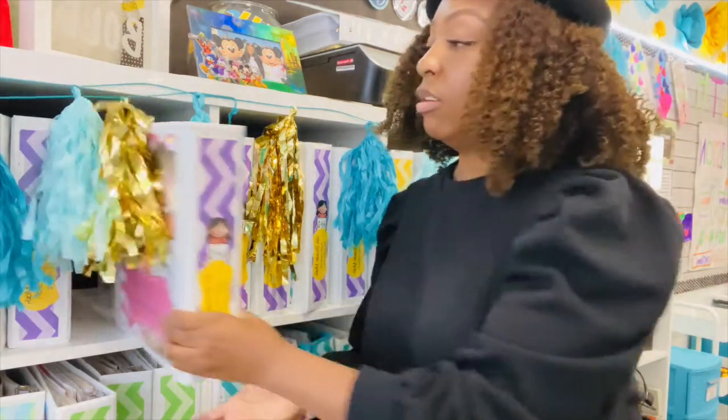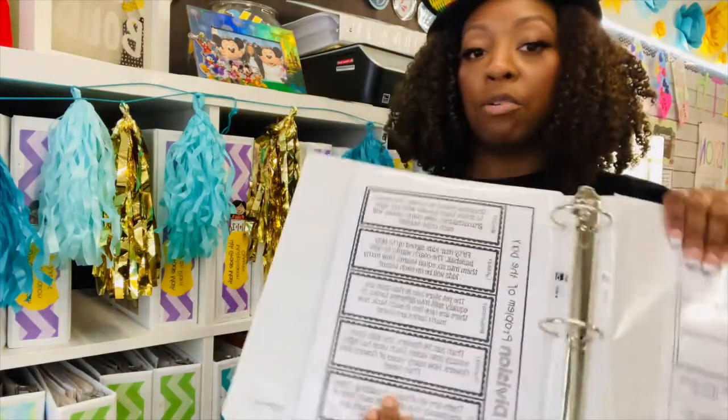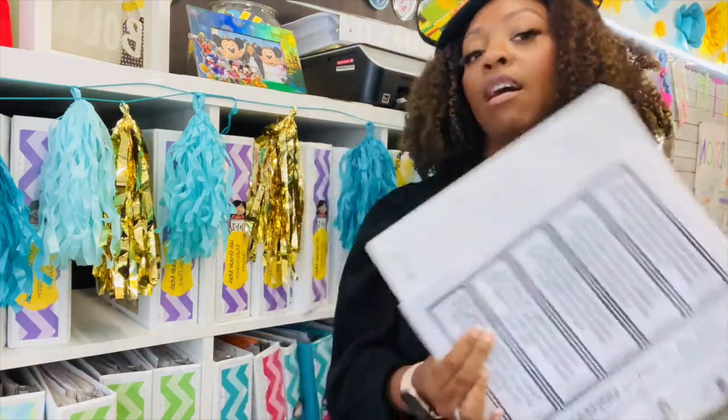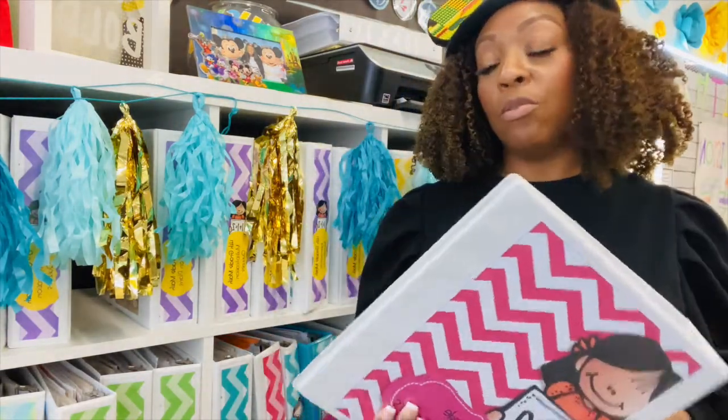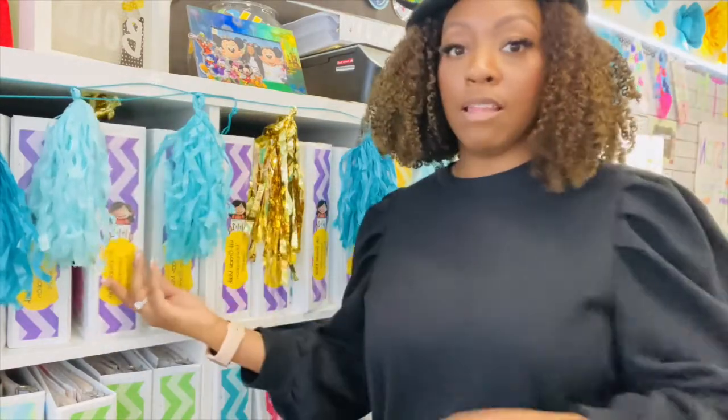So for math, I would pull out what I need for the week, which would be our problem of the day. We're currently working on division. I already have copies made, so I would pull this out for my students and then put it alongside the rest of the copies that I would be using.